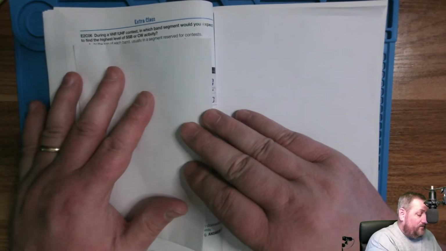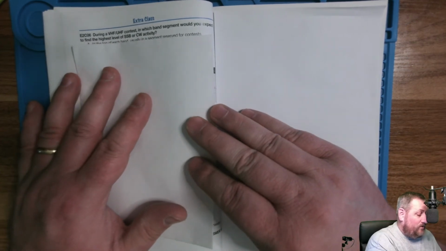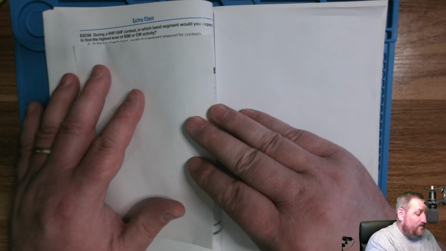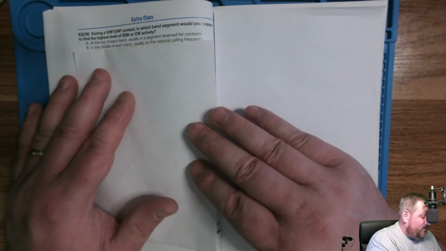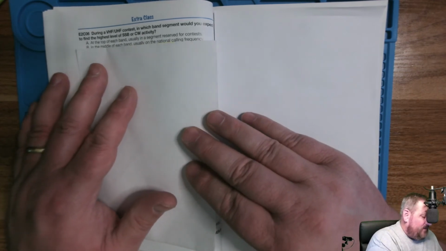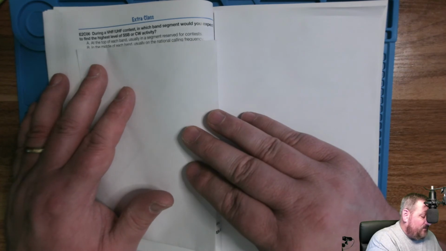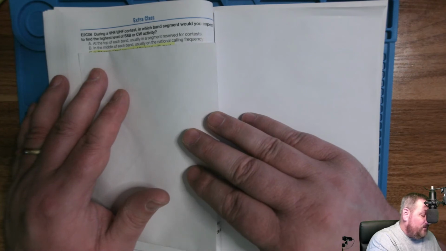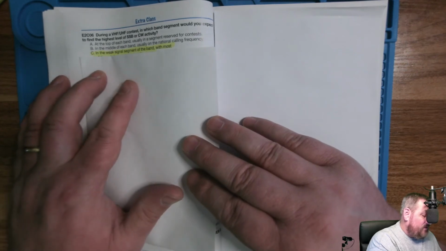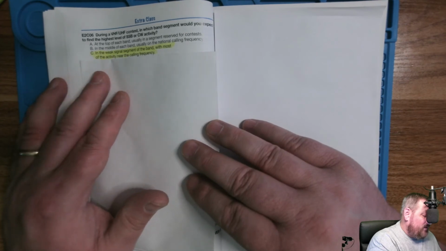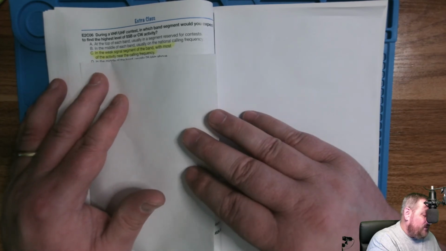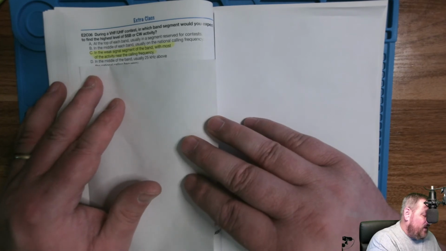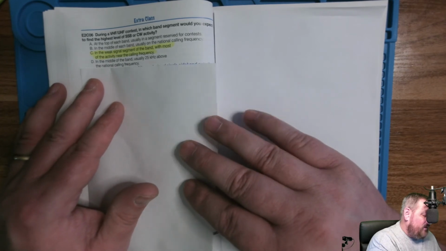During a VHF UHF contest, which band segment would you expect to find the highest level of single sideband or CW activity? A, at the top of each band, usually a segment reserved for contests. B, in the middle of each band, usually on the national calling frequency. C, in the weak signal segment of each band with most of the activity near the calling frequency. Or D, in the middle of the band, usually 25 kilohertz above the national calling frequency.